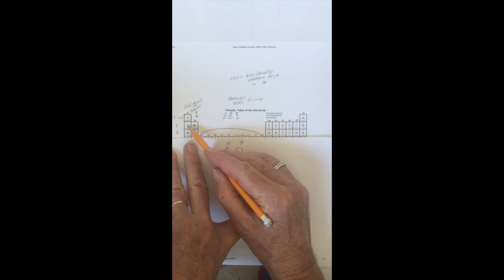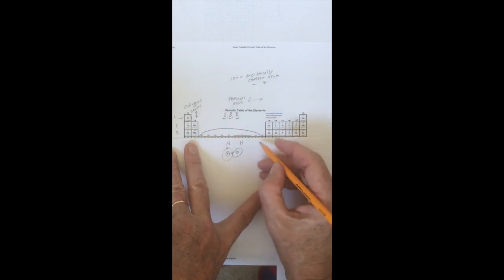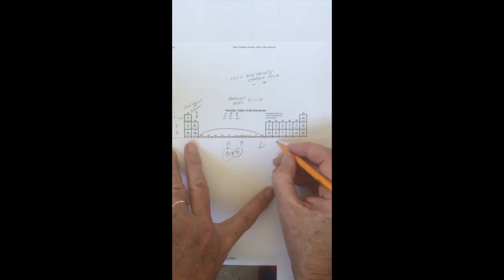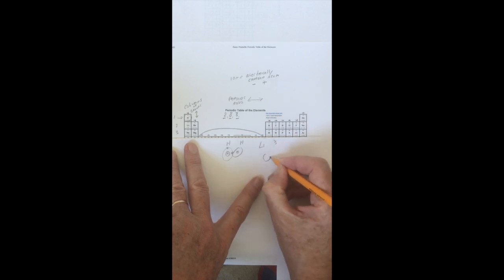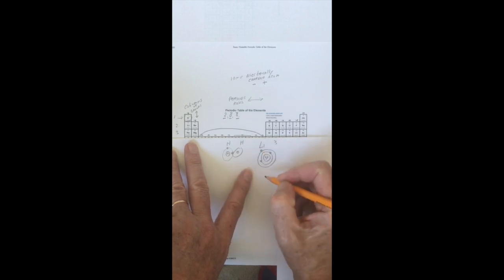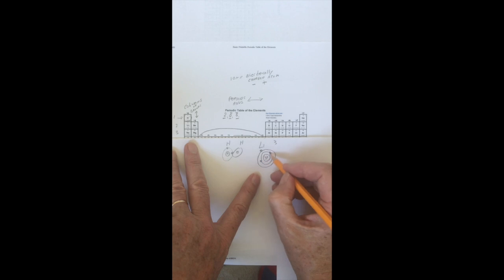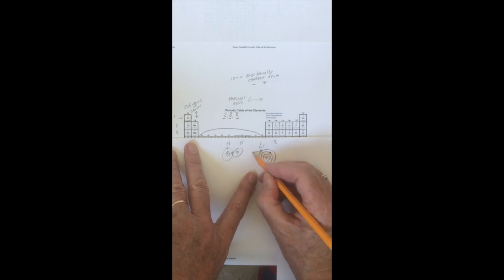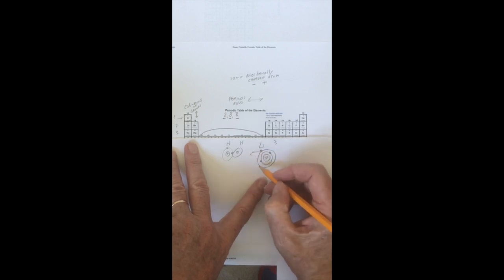Let's go down a step further. Lithium, Li, atomic number 3. In the nucleus it has 3 positive protons. Remember, the first shell can only have 2. So it's got 1 left, since it has 3 altogether, and it has to put that in the second shell. There's that 1 lone electron. It would like to have just 2, so it has a tendency to get rid of this electron.